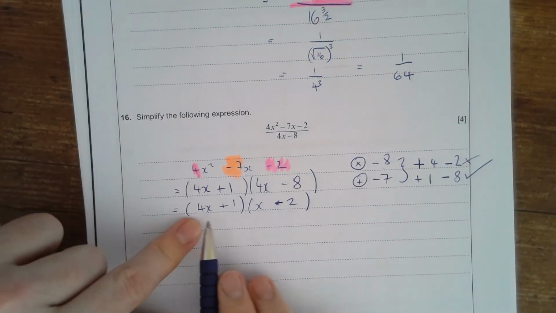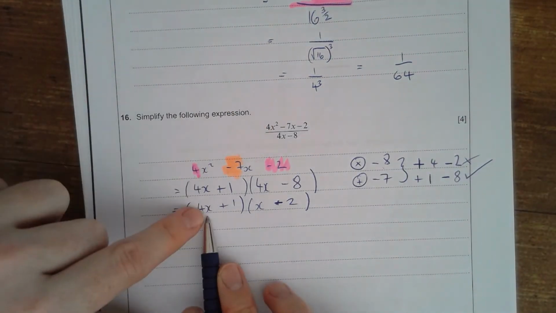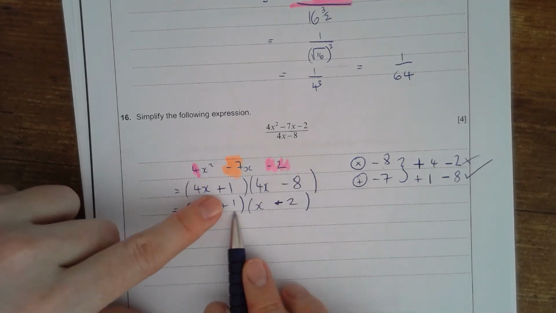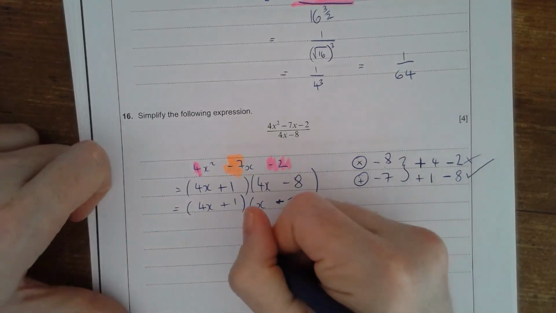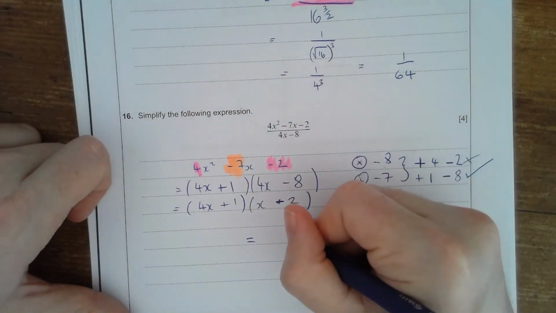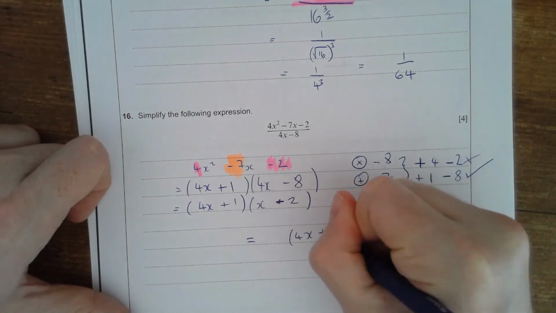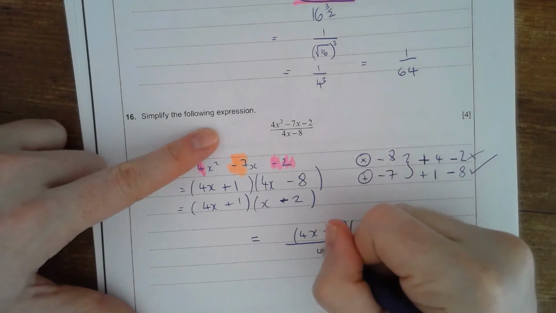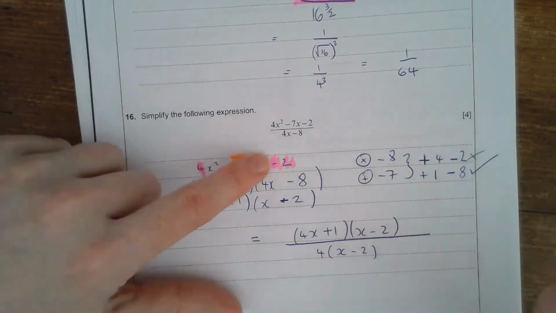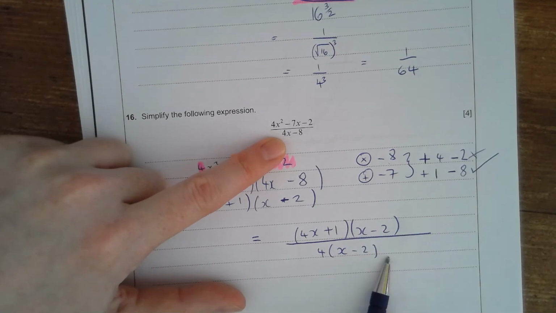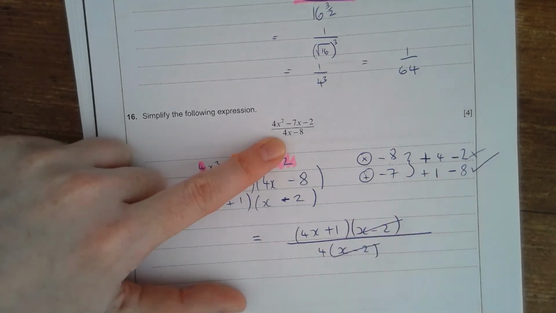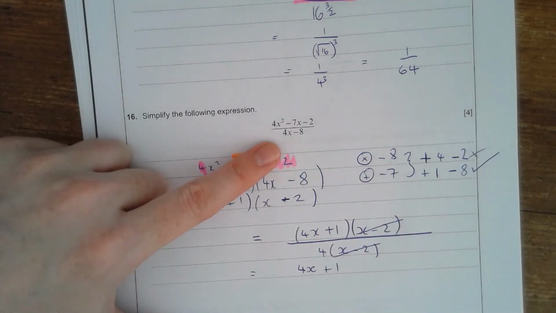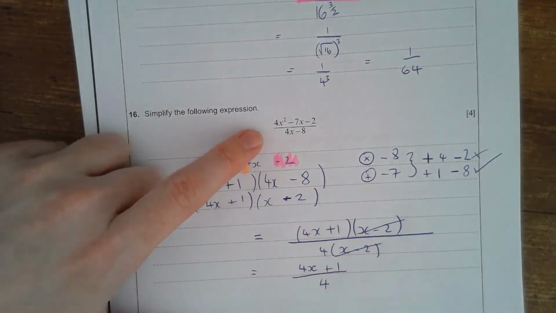Okay, now if I expanded that, 4 times x gives me 4x squared, 4x times minus 2 gives me minus 8x, plus x would give me minus 7x, and plus 1 times minus 2 would give me minus 2. So what I'm going to do now is rewrite this as brackets 4x plus 1, brackets x minus 2, all over, and I'm going to factorise that to being 4x minus 2 by just factorising the linear bit. And I can see that I can divide top and bottom by x minus 2 to get 4x plus 1. Now there's nothing times it, I can leave it out of the bracket, divided by 4.